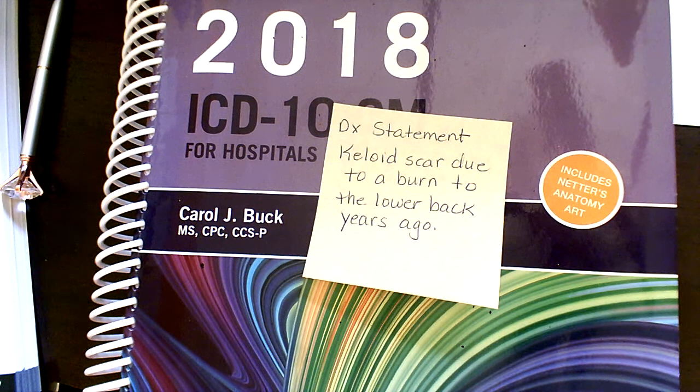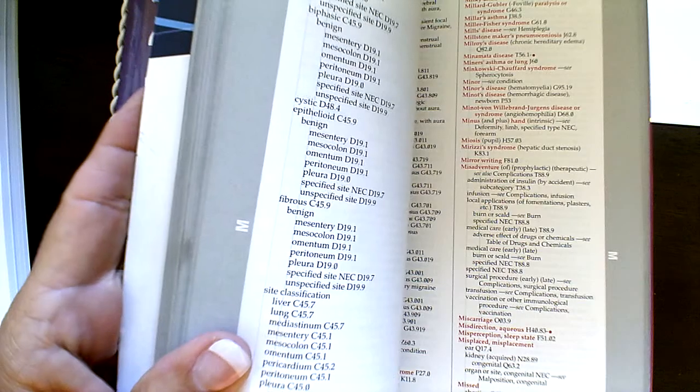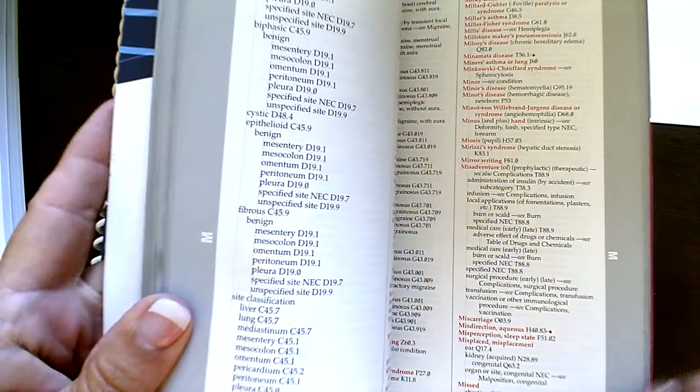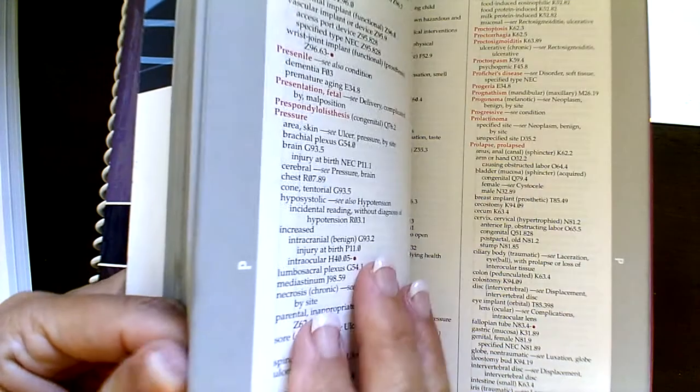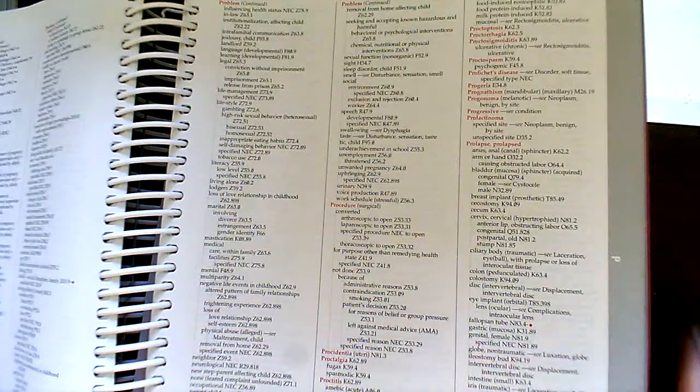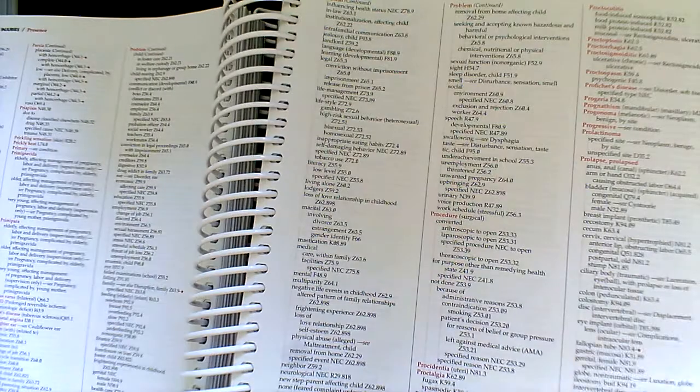So let's look up this residual condition, keloid scar, with the main term scar. We will want to start in the alphabetic index. The alphabetic index is in alphabetical order, and we're going to want to look up the main term scar.